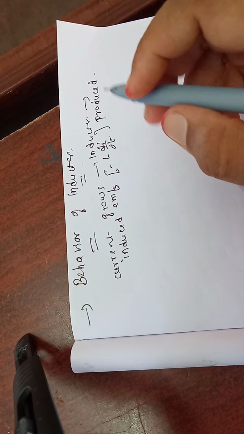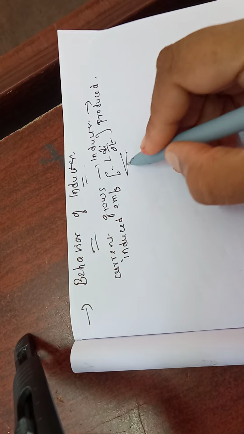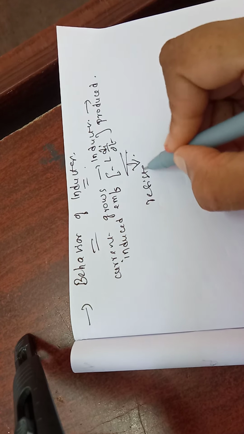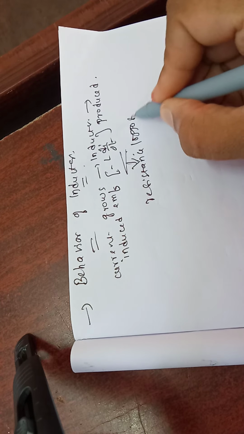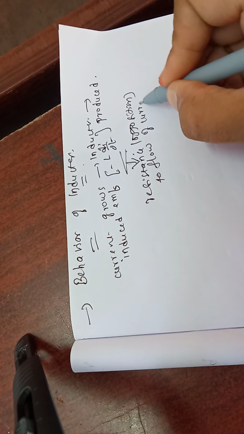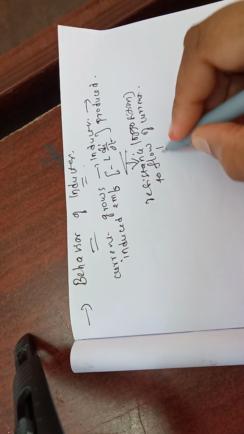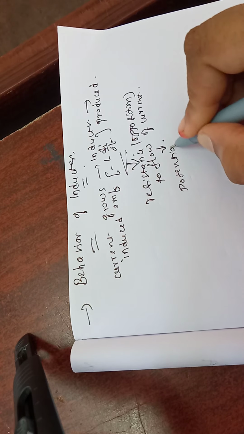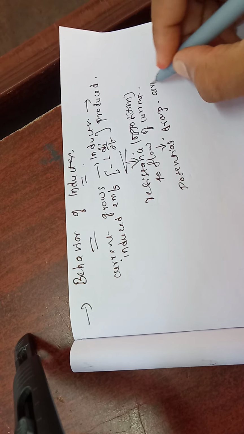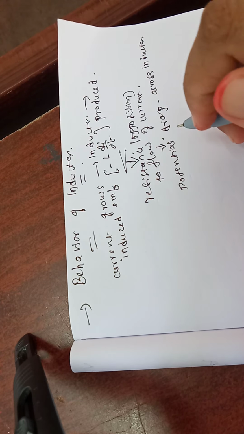So there is an opposition or resistance to the flow of current through the inductor, which is nothing but a potential drop across the inductor.